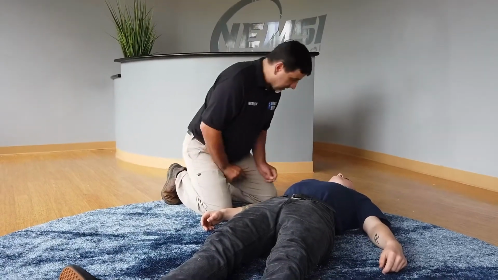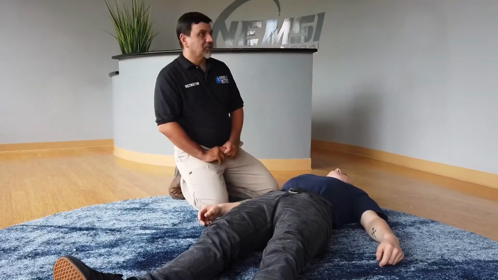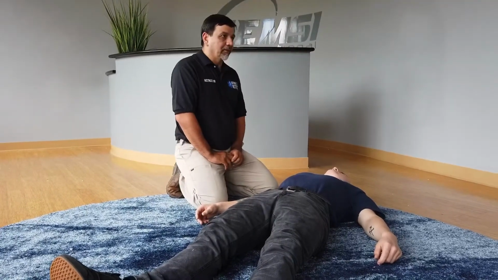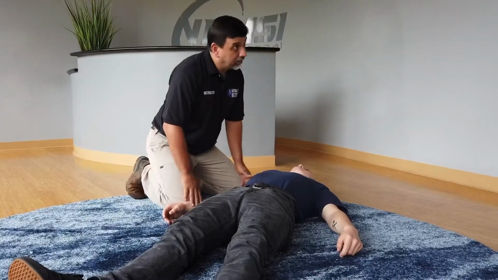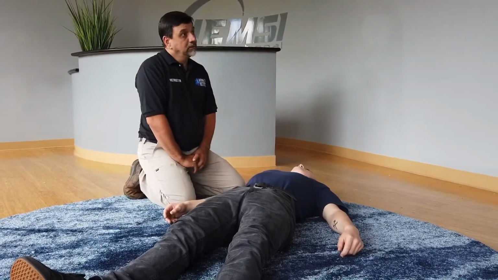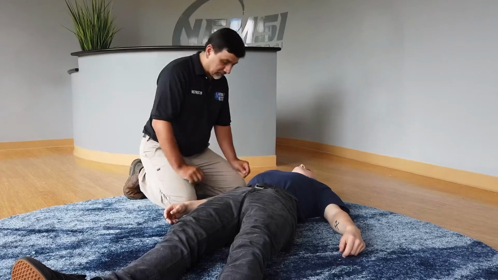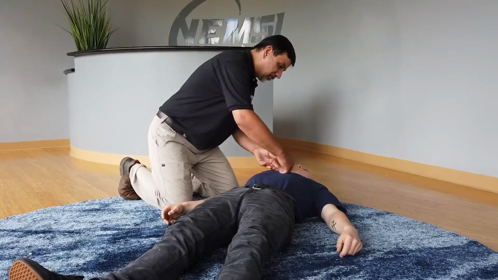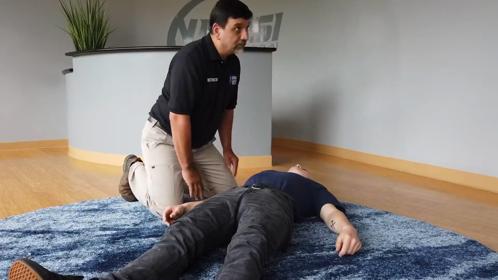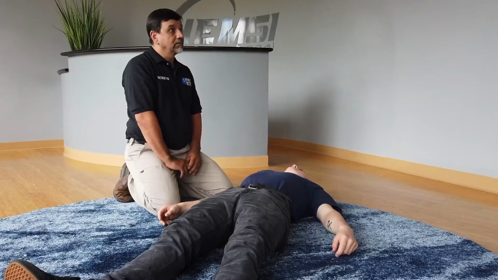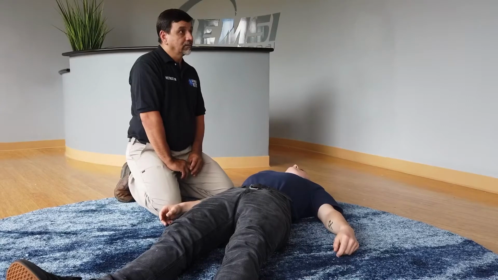Okay. At this time, I want to apply oxygen at 100% by a non-rebreather. We check breathing rate, quality, and rhythm. The rate is 22 and shallow. Excellent. This time I also want to open up his chest, make sure there's no major chest injury. I'm also going to listen to lung sounds. You find no deformities and you have clear lung sounds bilaterally.